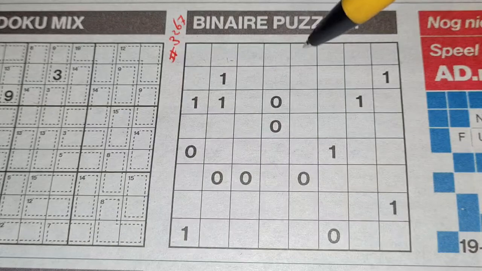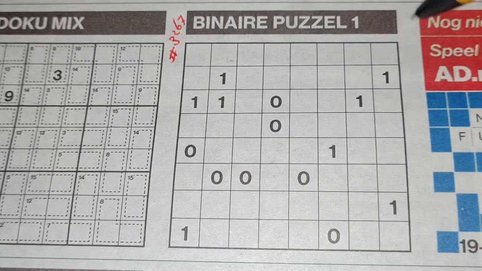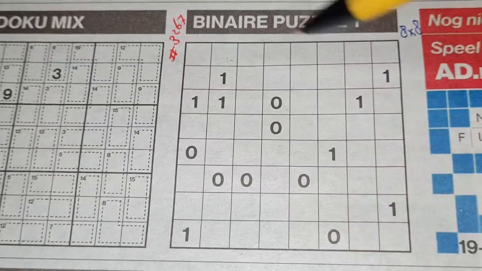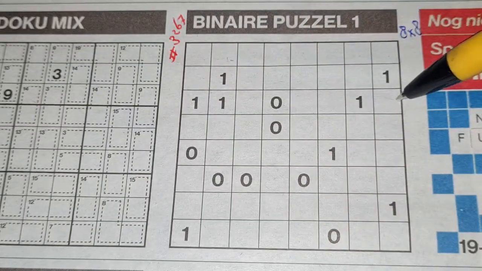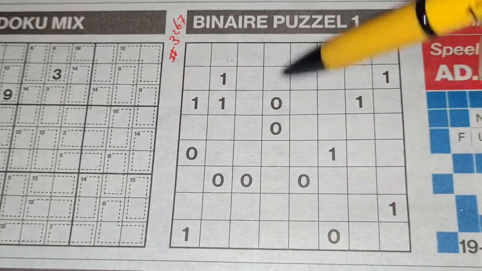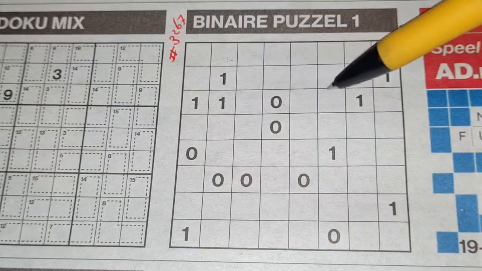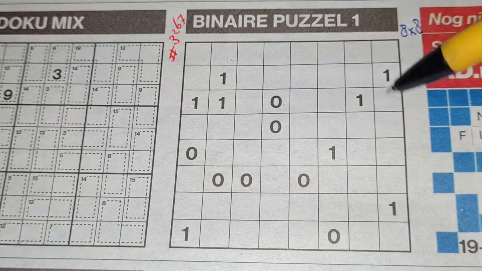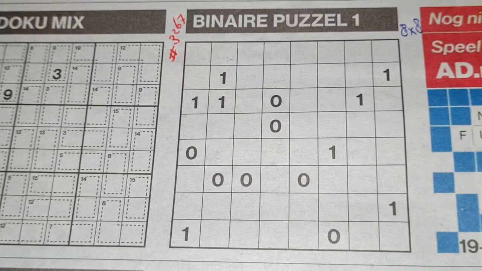1, 2, 3, 4, 5, 6, 7, 8. It's an 8 by 8 binary puzzle. That means in a row or in a column, there are always 4 ones and 4 O's. Alright, so let's get started.